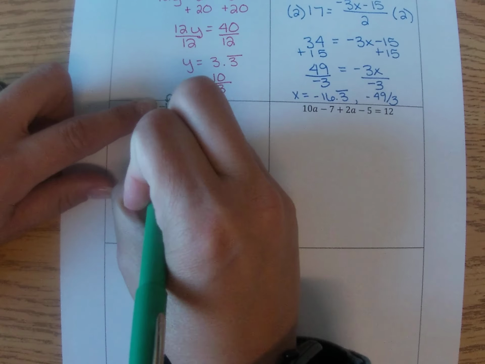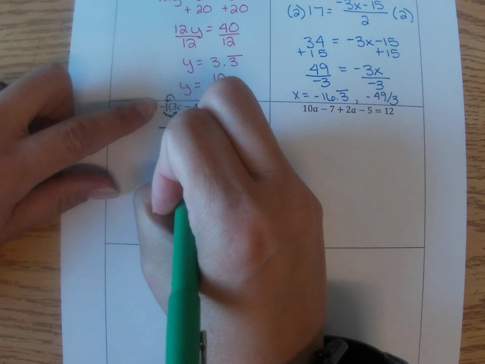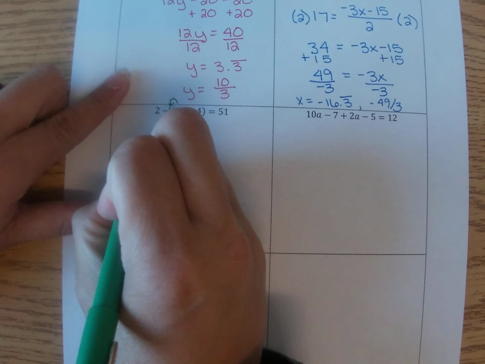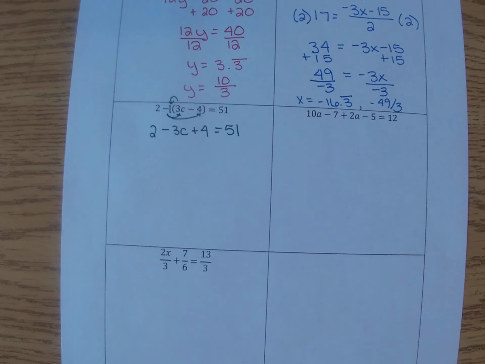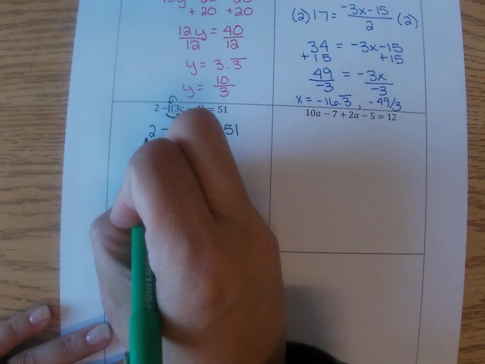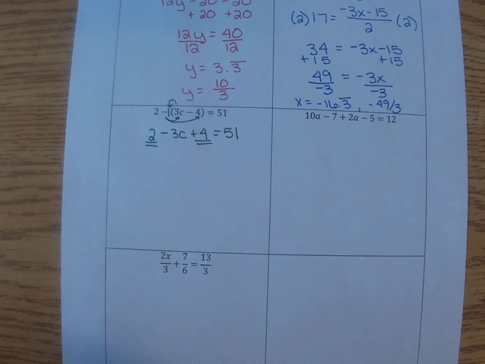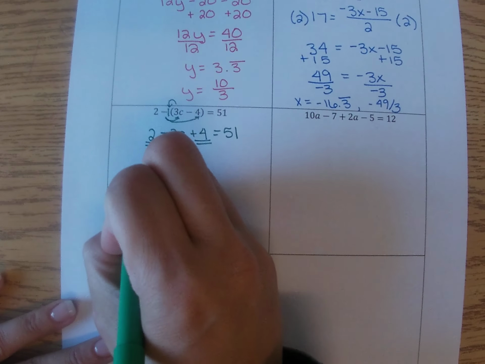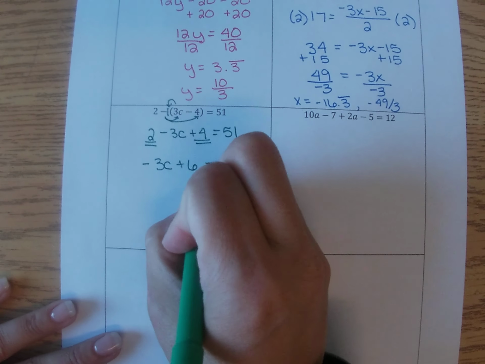So I'm going to make this a negative 3c. A negative 1 times a negative 4 is a positive 4. I'm going to bring that 2 straight down. Okay, then I do have like terms I can combine. I have a 2 that I can combine with a 4. I'm just going to write the variable first because that's what I prefer. So I'm going to write a negative 3c, a positive 2 and a positive 4 gives me a positive 6.